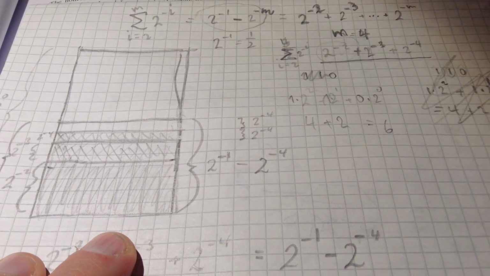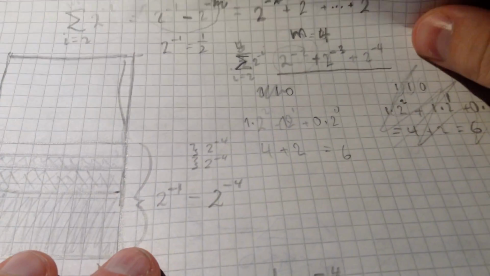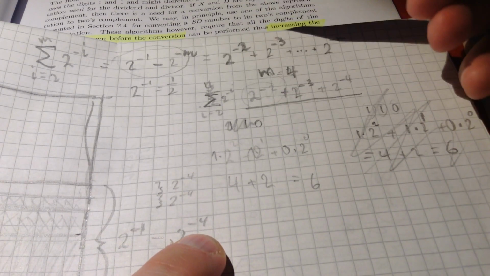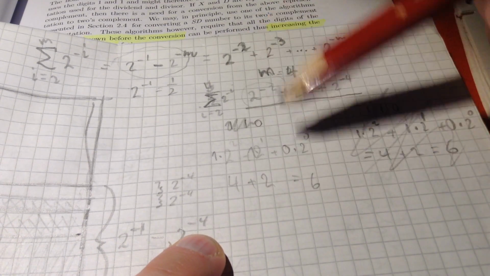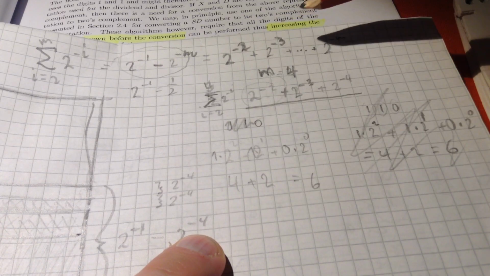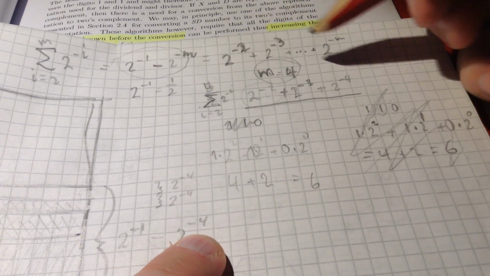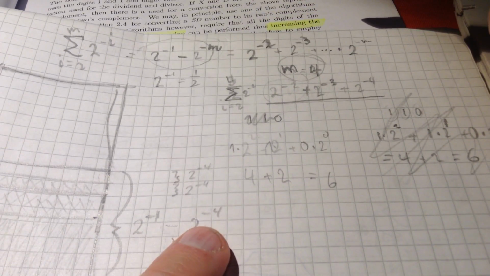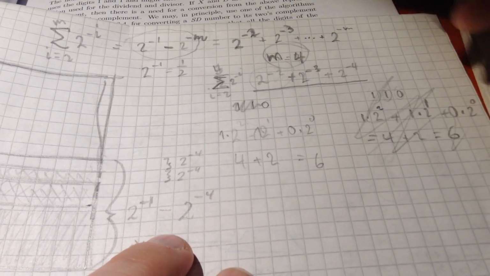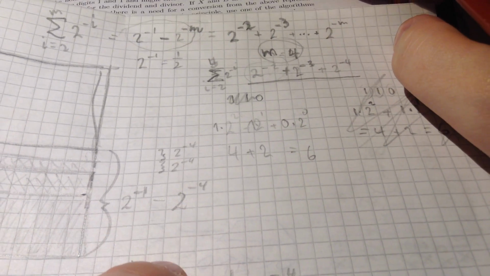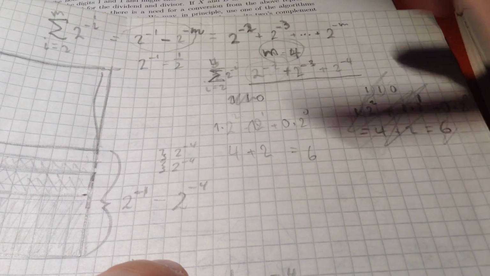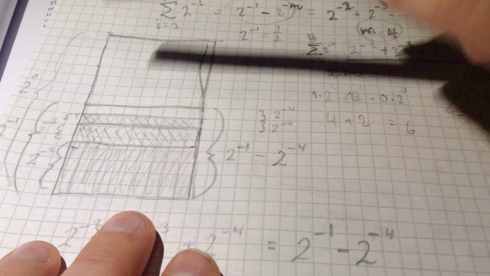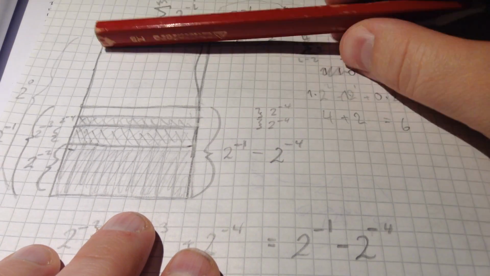And then if you say that minus 4 is the same as minus m, if we assume that, since we started with m equals 4, then we can say that this is true. So yeah, I thought that was a bit cool, maybe some math I'm missing in my mind.